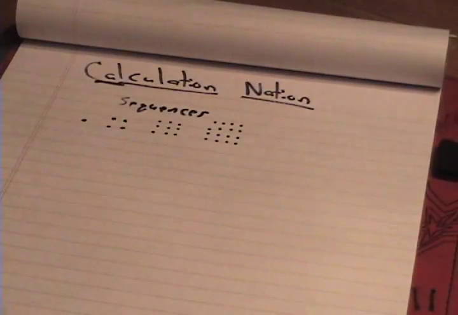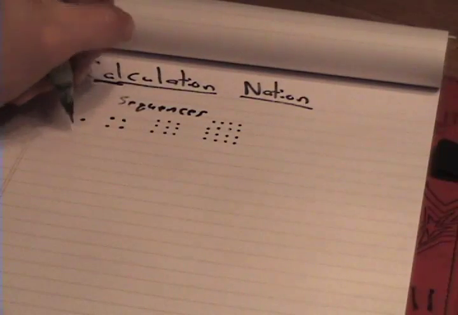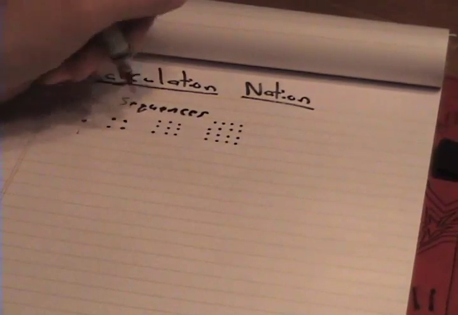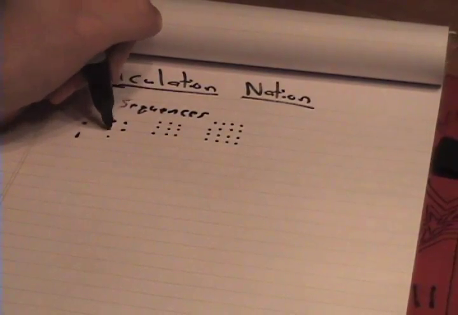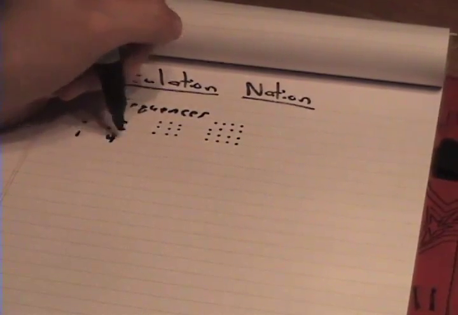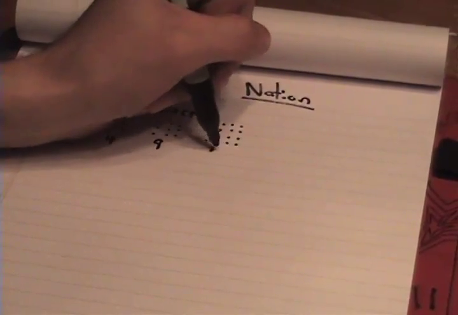Now, each of these pictures makes a square, and they each contain a certain number of dots. This one contains 1 dot. This one contains 4 dots, 9, and here we've got 16 dots.